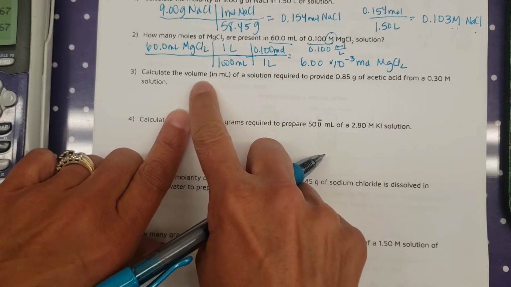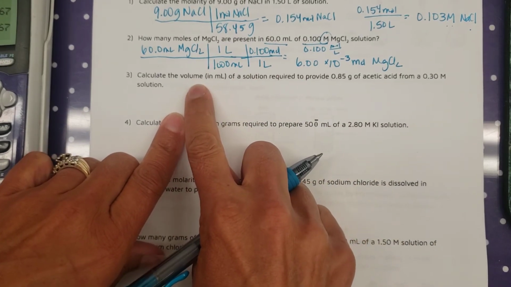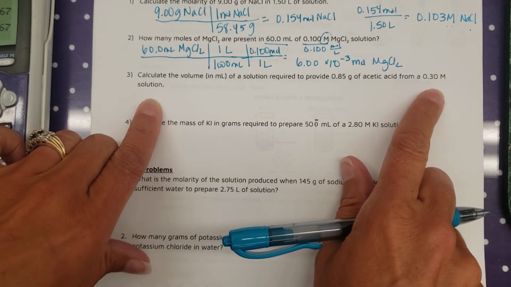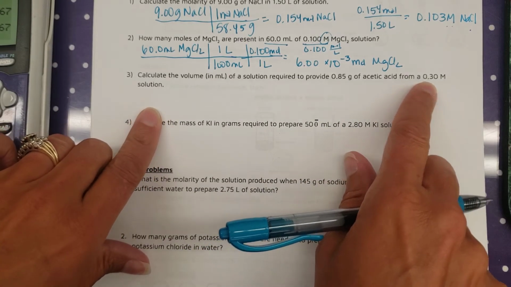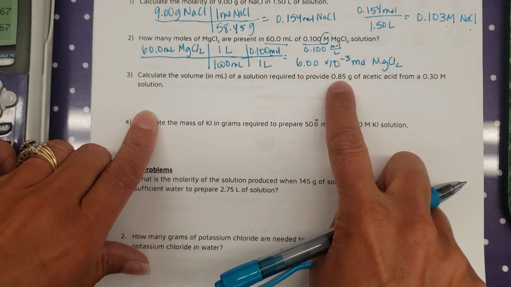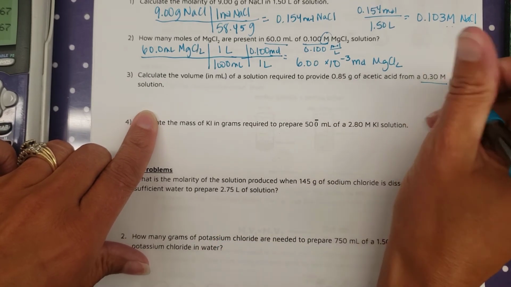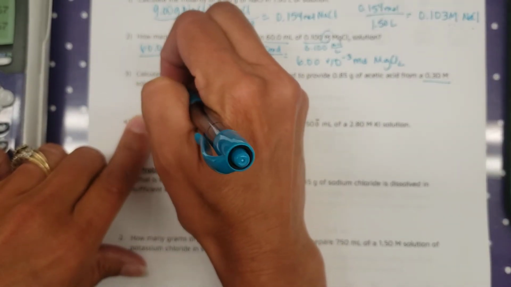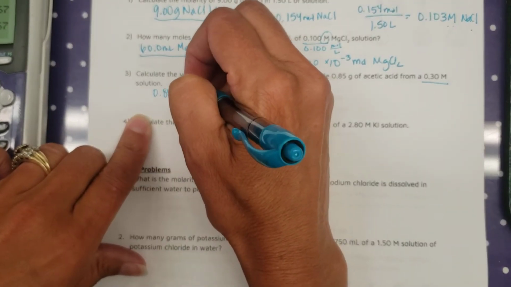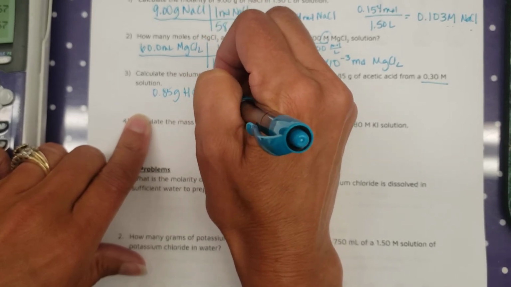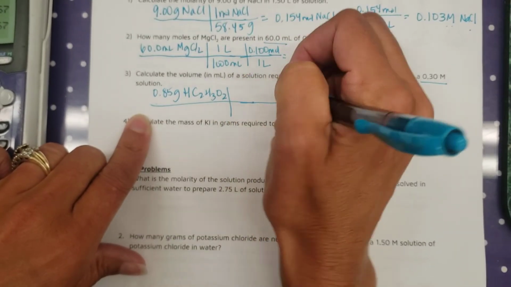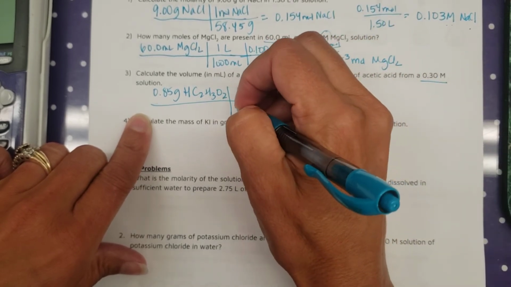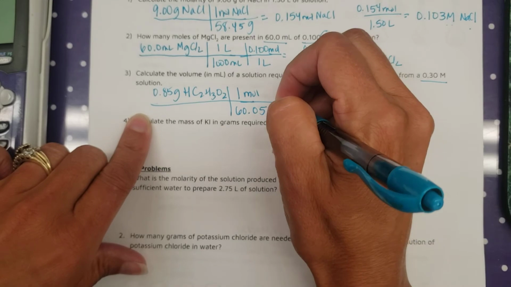Okay, now we're going to calculate the volume in milliliters of a solution required to provide 0.85 grams of acetic acid from a 0.3 molar solution. So we're going to start with the grams of acetic acid. The molarity will be our conversion factor. So 0.85 grams of acetic acid, HC2H3O2, get its molar mass. And the molar mass of acetic acid is 60.05 grams.